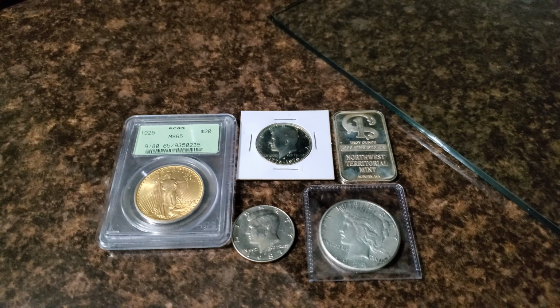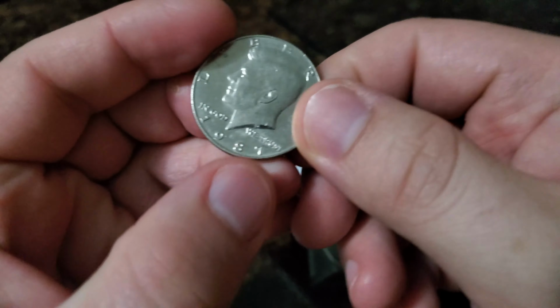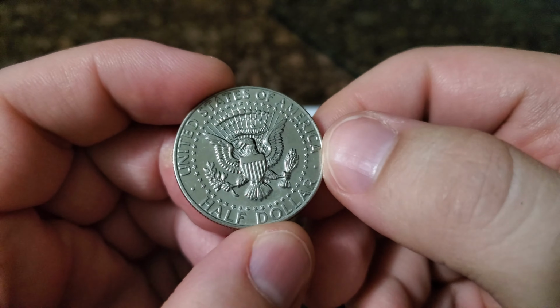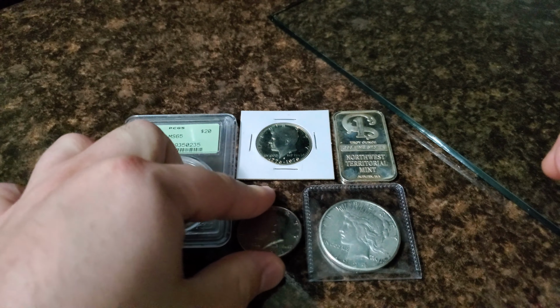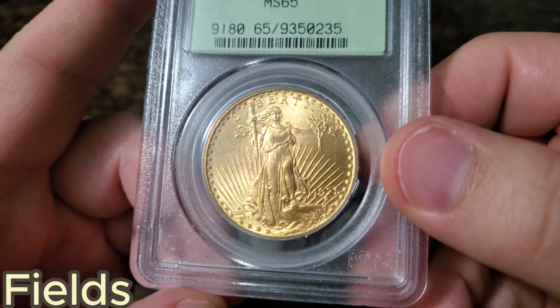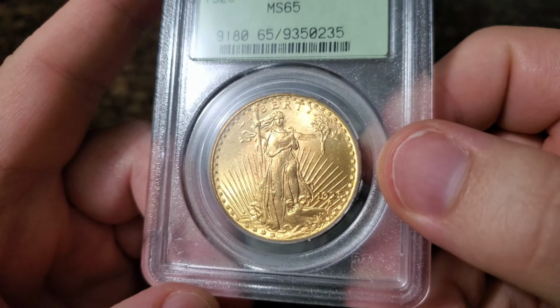The next term is obverse and reverse. The obverse is the side that has the head on it, and the back of that would be the reverse. The next term is fields. The fields of a coin are generally the background and not the foreground.